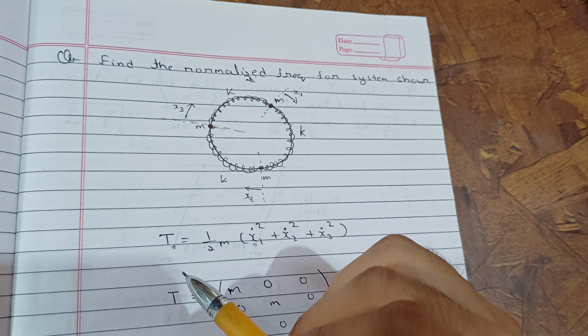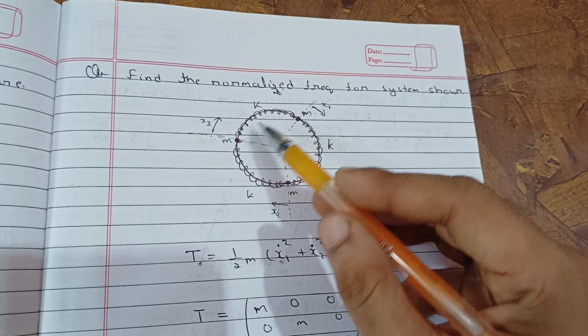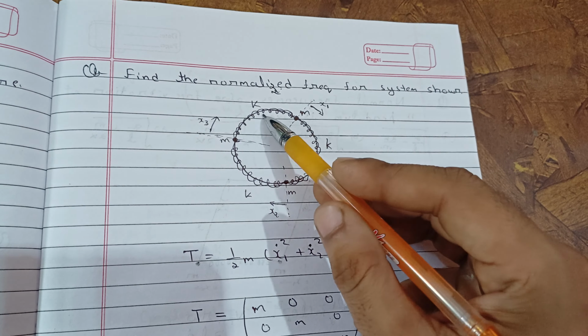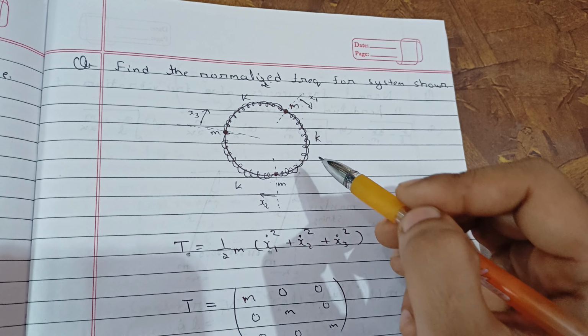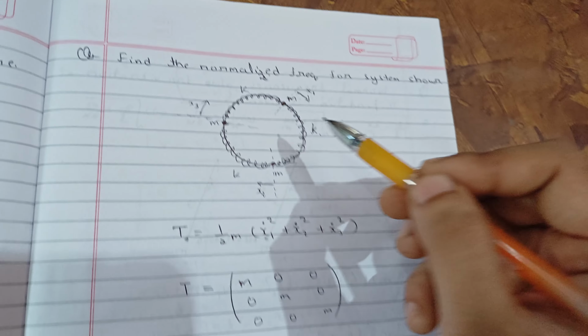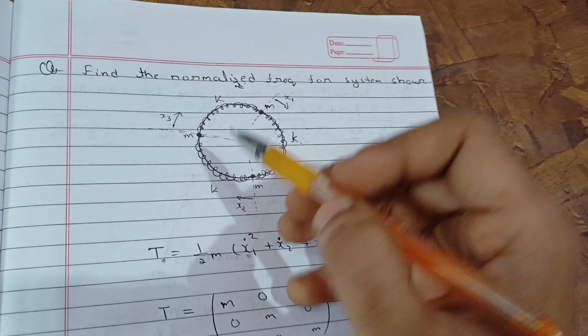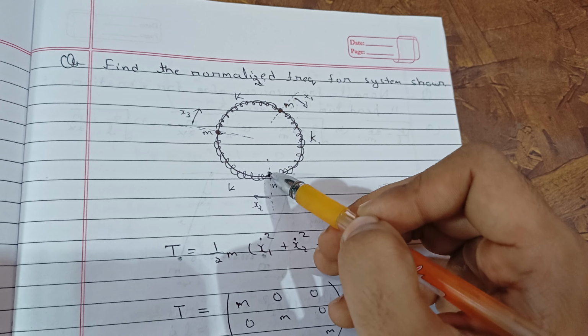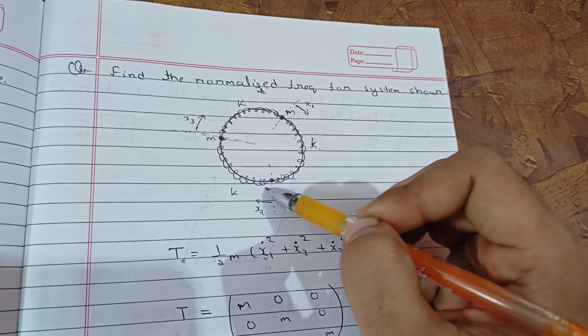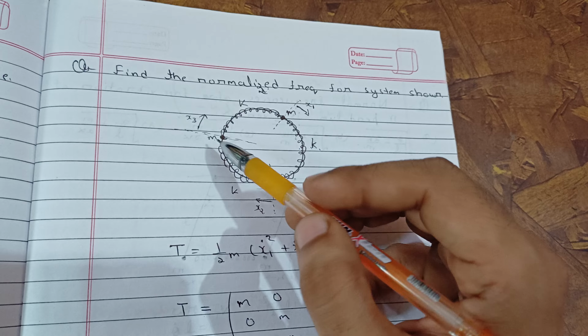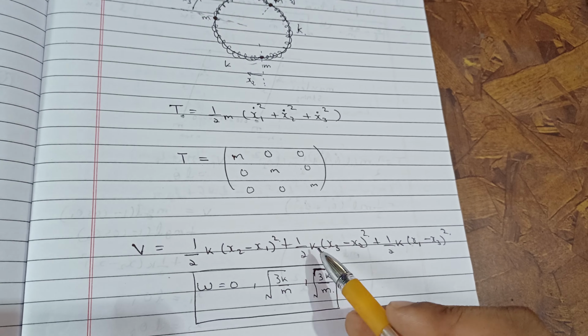Now we need to find the potential energy also. We take the individual springs separately. First take this spring. First fix this point: x1 is decreasing this length, and x2 is increasing this length. So the net change in this spring is x2 minus x1, and its potential energy will be k times (x2 minus x1) square divided by 2. For the second spring, fix this point, then x3 is increasing this length, and fixing the other point, x2 is decreasing it. So the net change will be x3 minus x2, times k divided by 2.